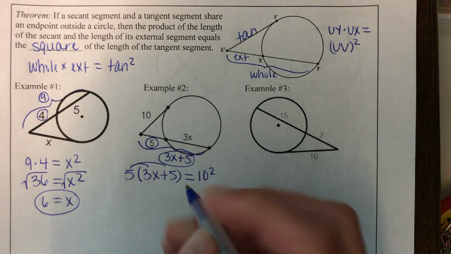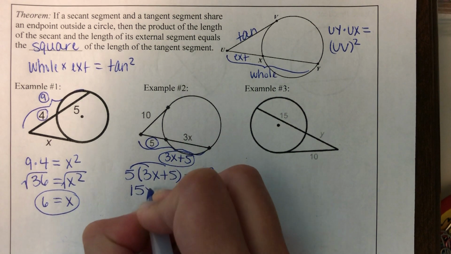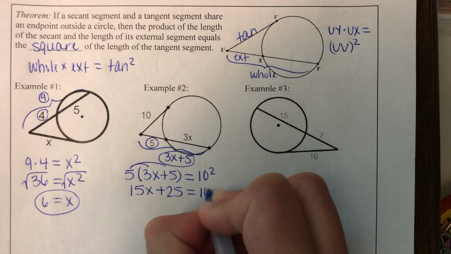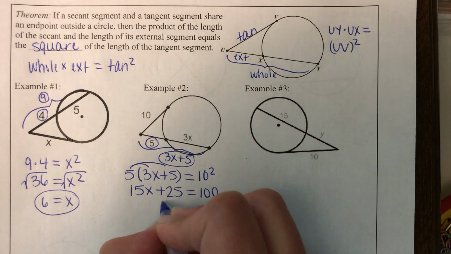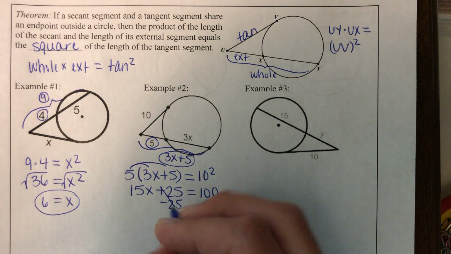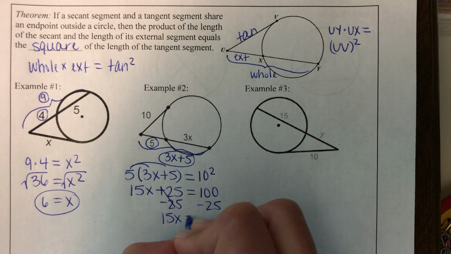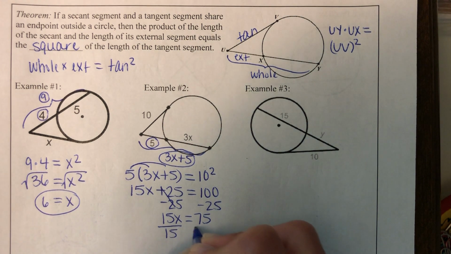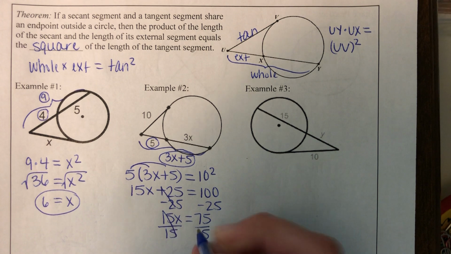Distribute, 15x plus 25 equals 100. Subtract 25. Get 75. Divide by 15. And we get that x is 5.